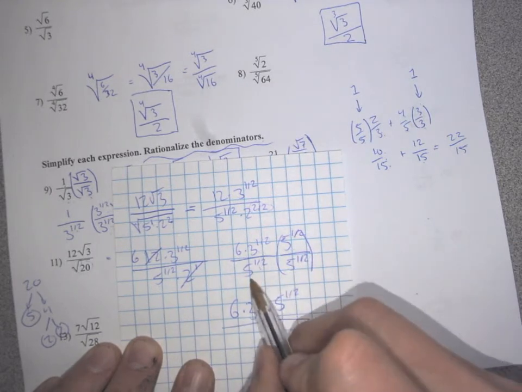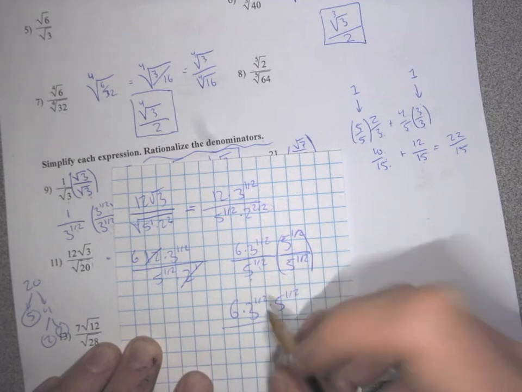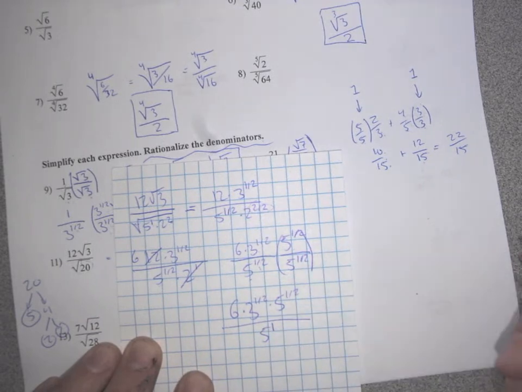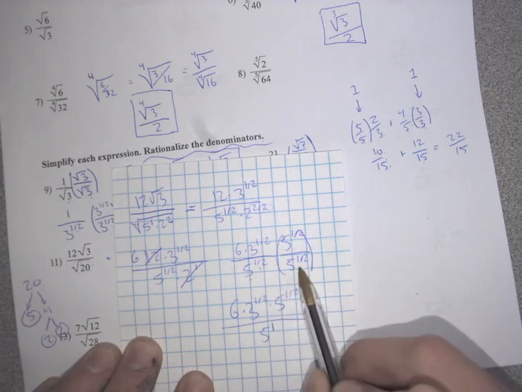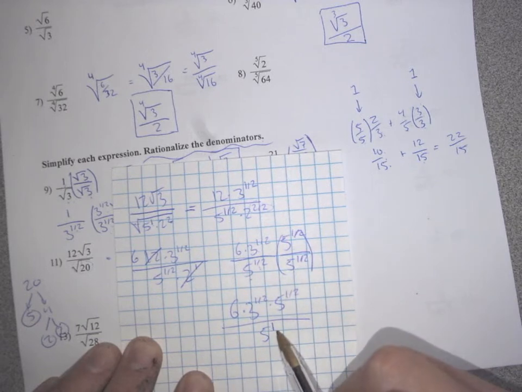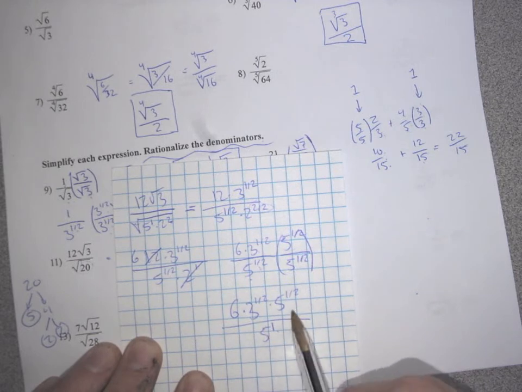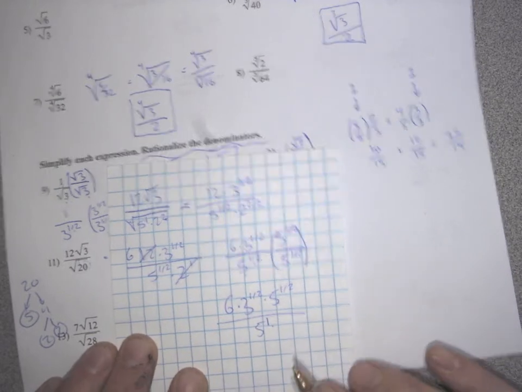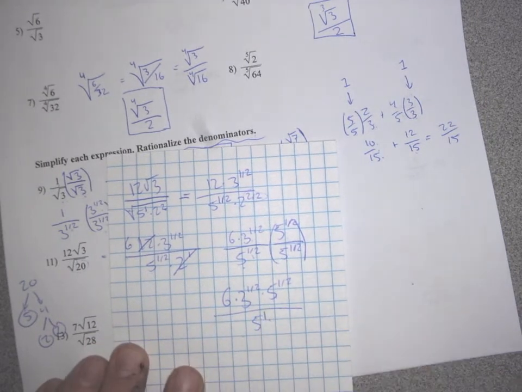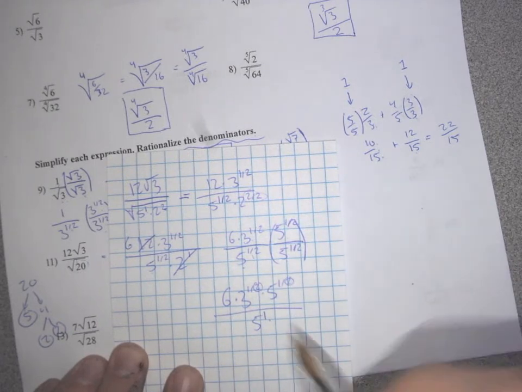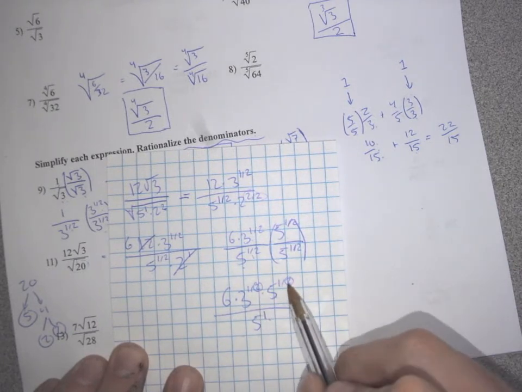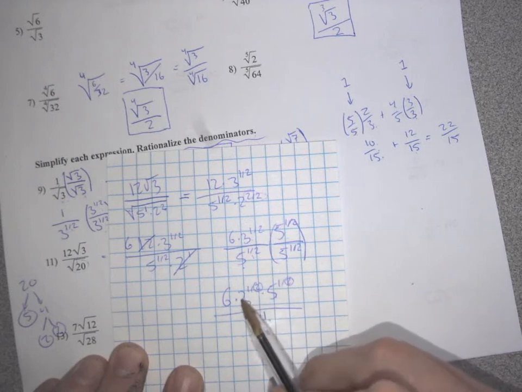On the bottom, I have 5 to the 1/2 times 5 to the 1/2, which is 5 to the 1, because when I'm multiplying something with the same bases, I add the exponents. Now these two guys right here, I can't do anything with them. I can't simplify them. They're roots now. Excuse me, the index number is 2, square root. And then 3 to the 1, 5 to the 1.